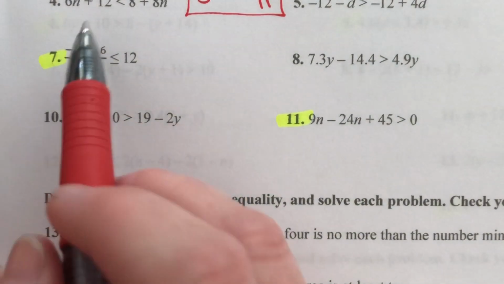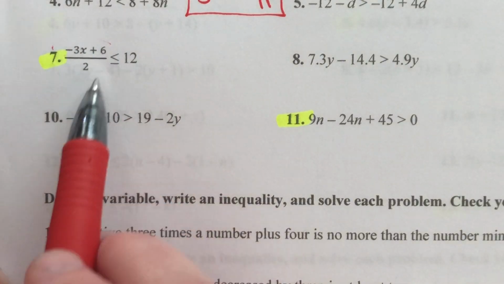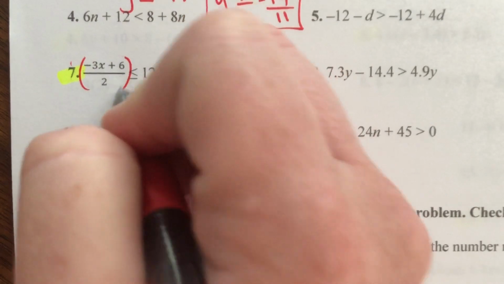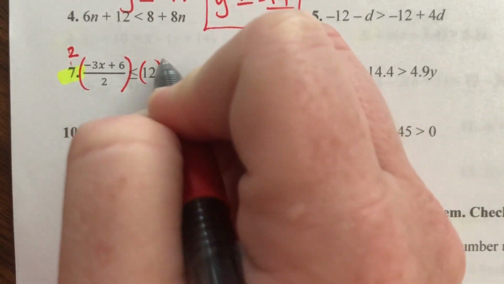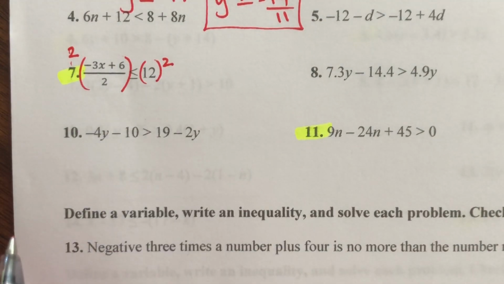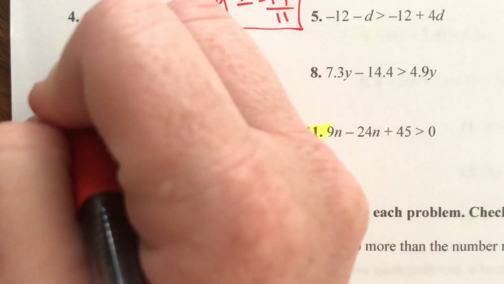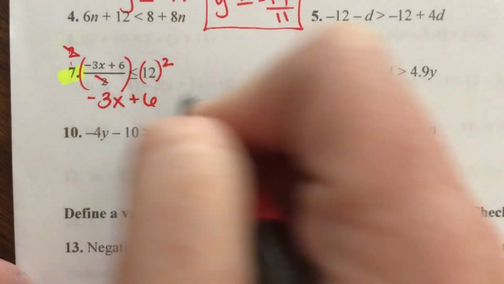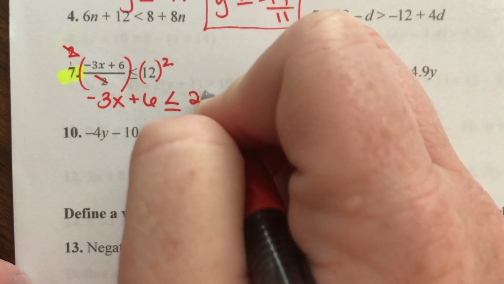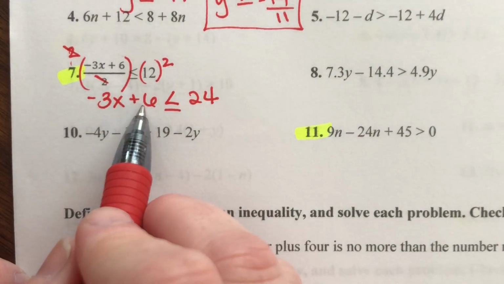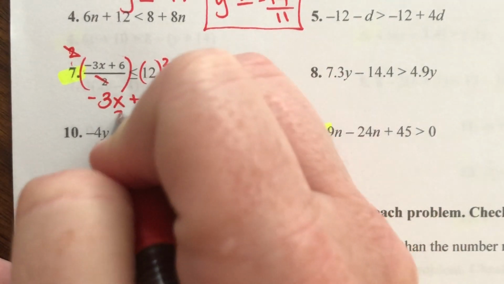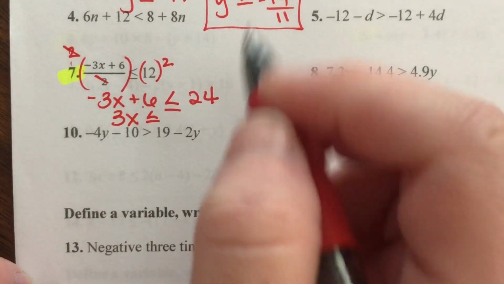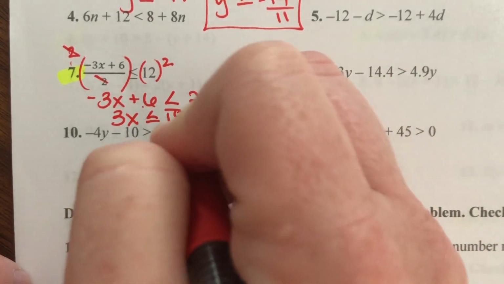All right, number 7, before I can touch anything on the top here, I have to get rid of the bottom. So how do I get rid of divided by 2? I multiply by 2, and I got to do the same thing here. I multiplied both sides by a positive number, so my sign does not change, but these 2s go away. Negative 3x plus 6, sign stays the same, 24. Then I'm going to subtract 6 from both sides. 3x, that 6 goes away, my sign stays the same. 24 minus 6 is 18.